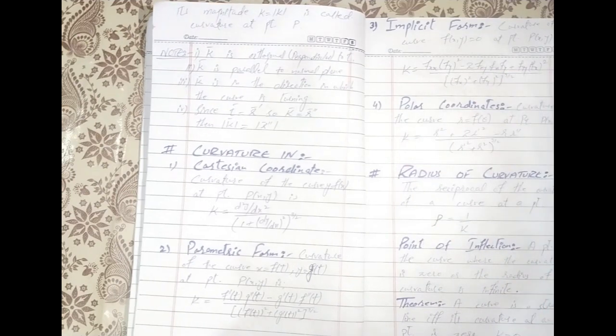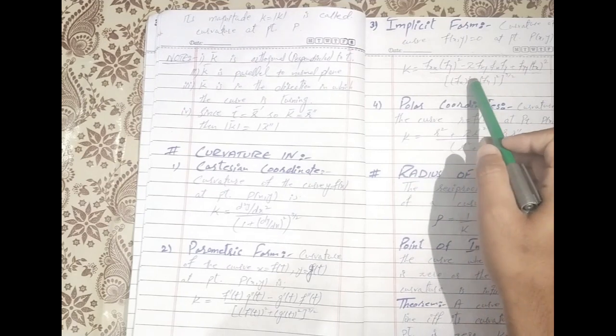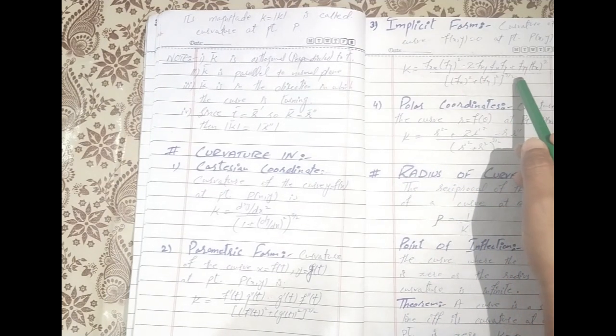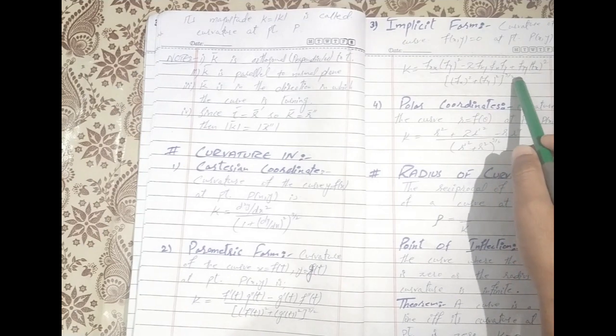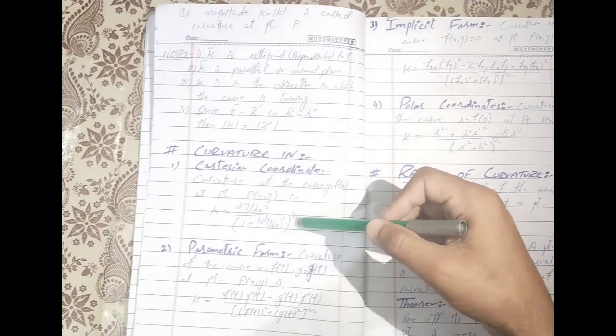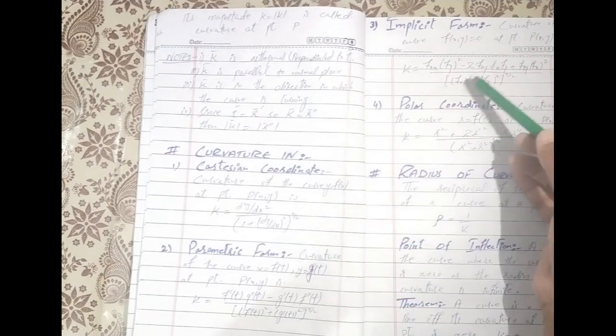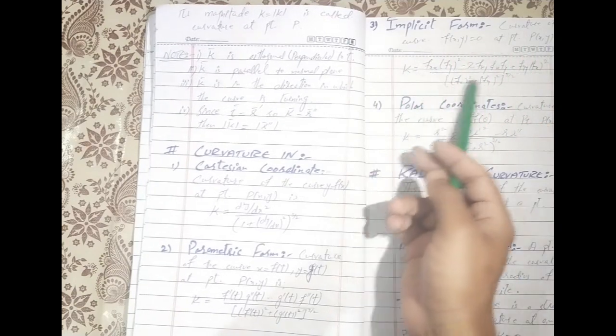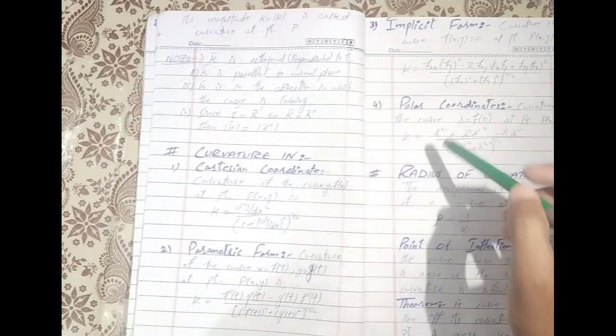The fraction is the same as before: first derivative square plus first derivative with respect to y square, whole power 3 by 2. So the fraction is in short the same, but in the numerator we need to produce some pattern.